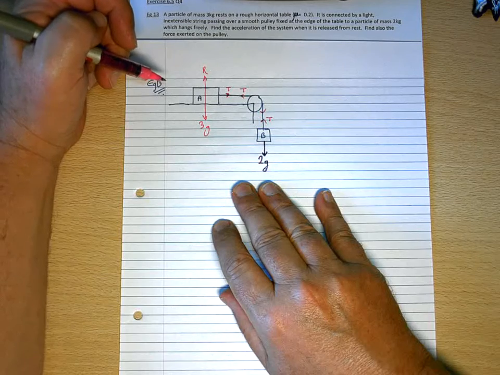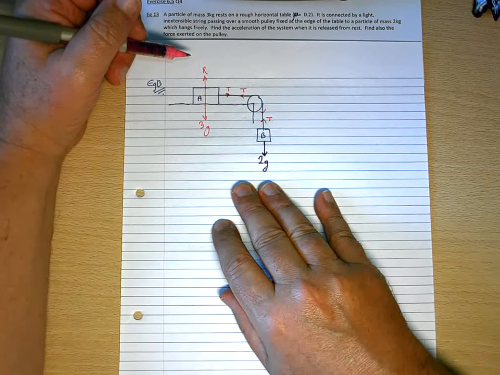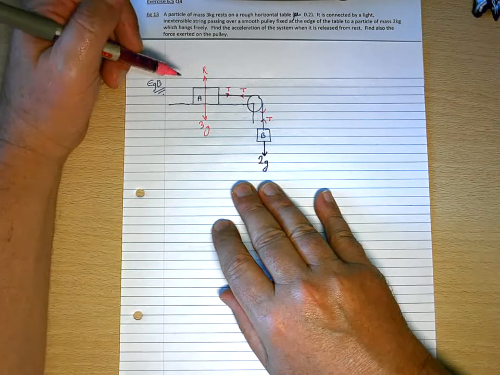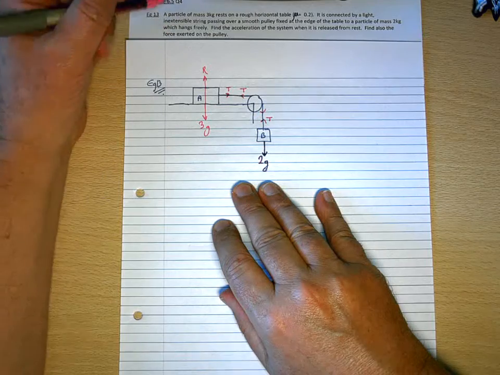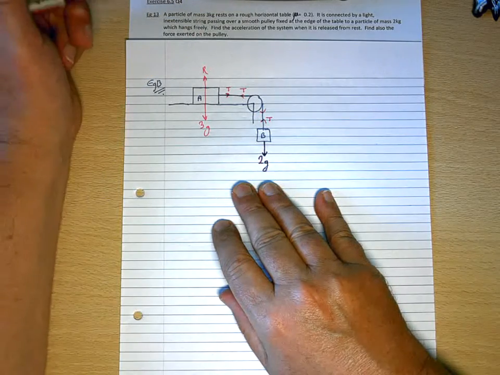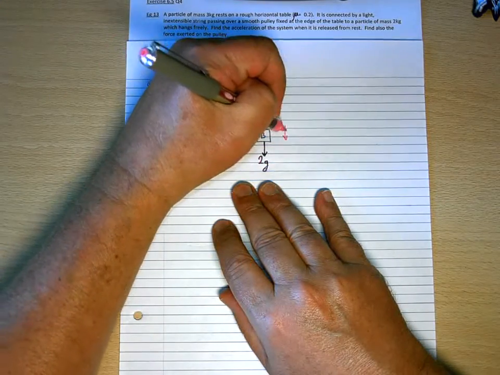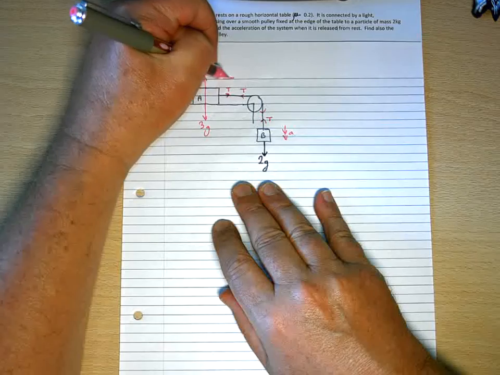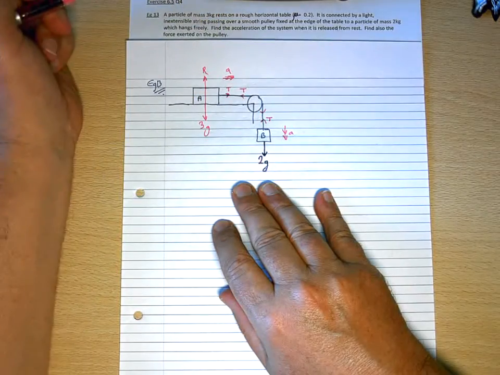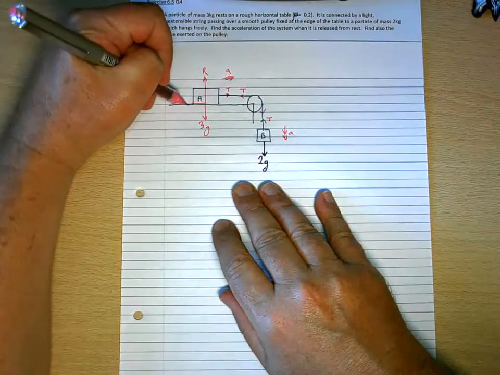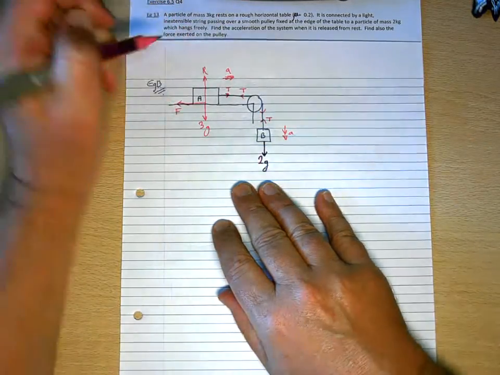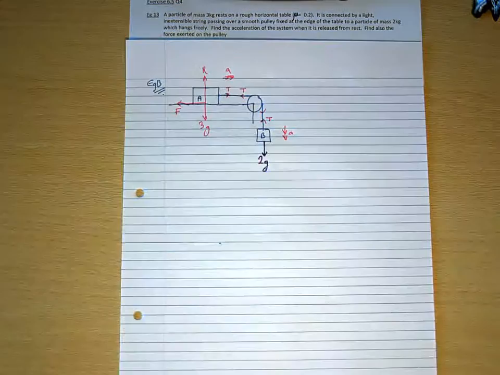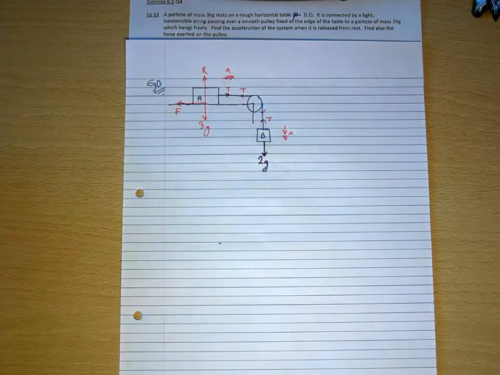Now, if that's released from rest, there's only two things that can happen. Either nothing will happen and the whole system stays in equilibrium, but it's telling us it's going to have an acceleration, so that will only happen in those directions, which means the friction force is going to act in that direction there.